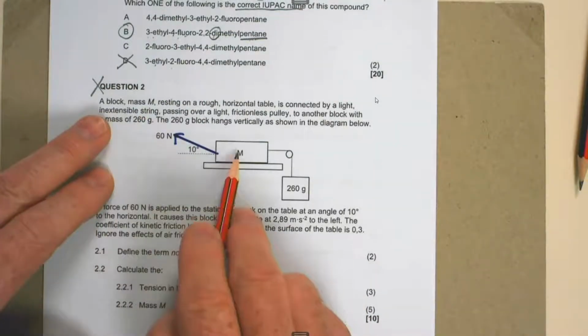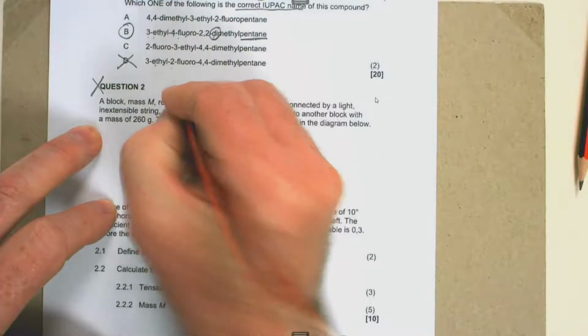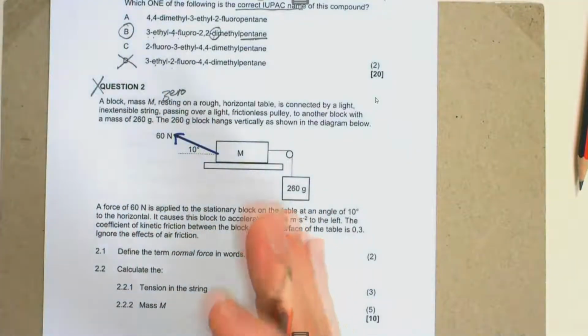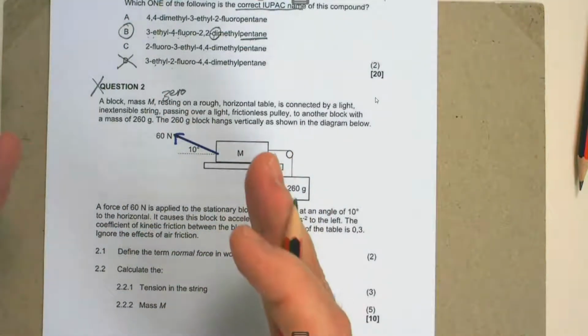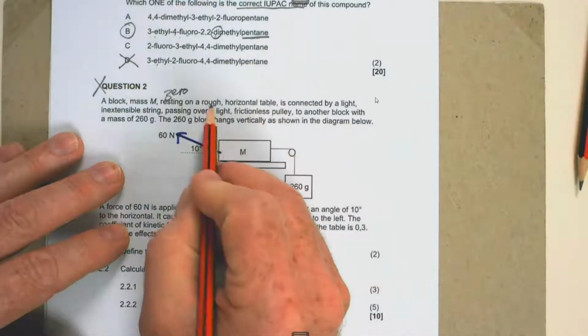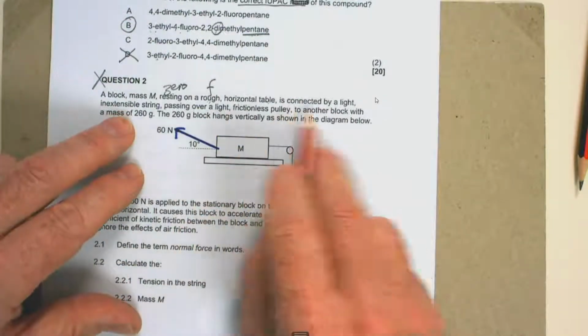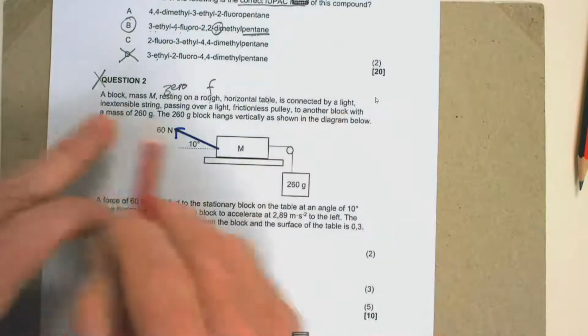A block M resting, immediately we know, right? Resting means it is at rest. It's standing still, it's stationary, dis in rus. On a rough horizontal table. Rough means we have friction. This thing is connected by a light inextensible string.